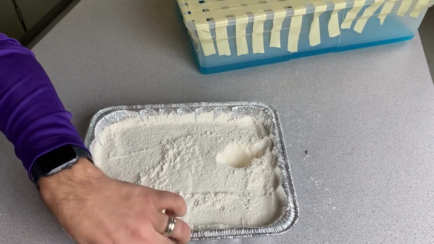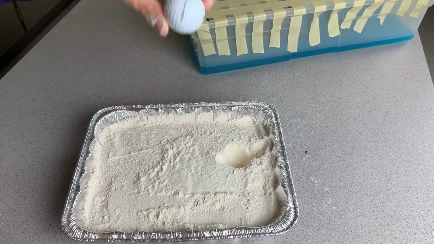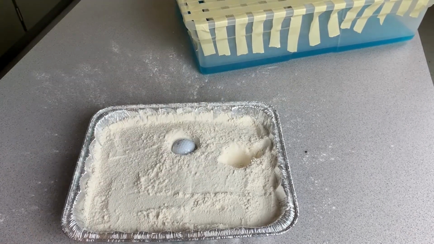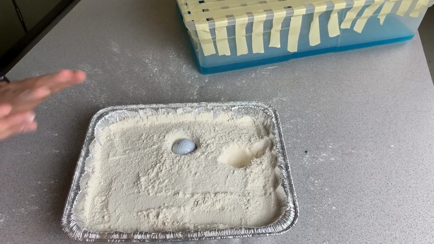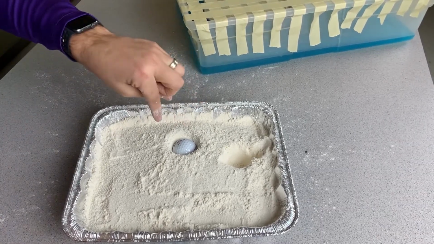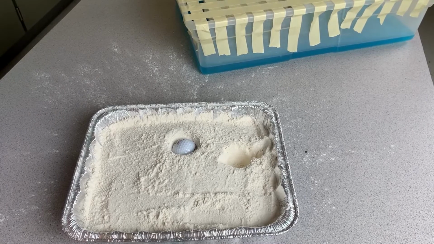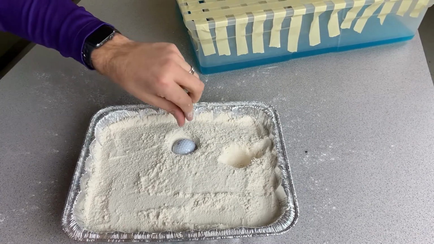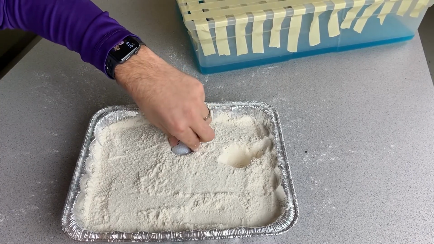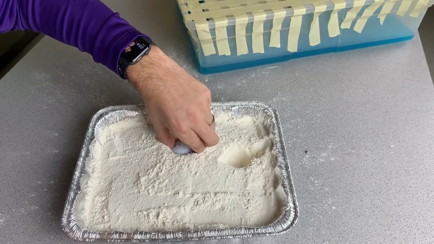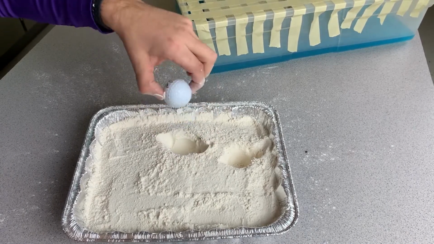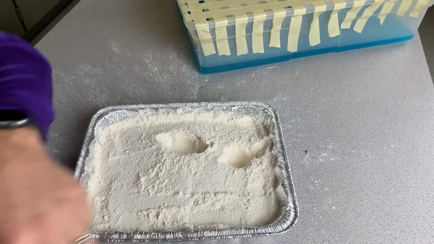Okay, gonna drop another asteroid. Whoa, that made a big mess, got it all over me. So this one, number 2, did it make an impact? Yes. Did it hit on land or water? It hit on land. And did it leave a crater? Yes.